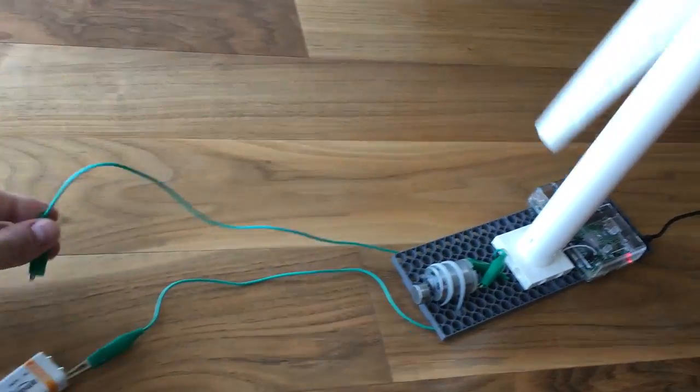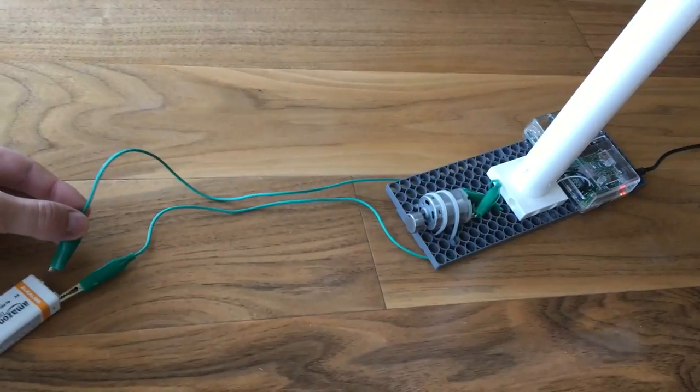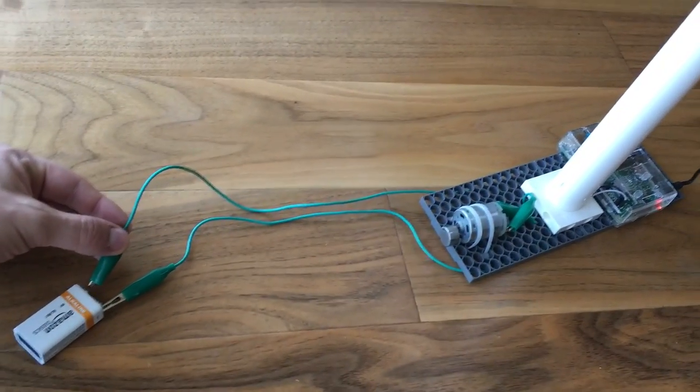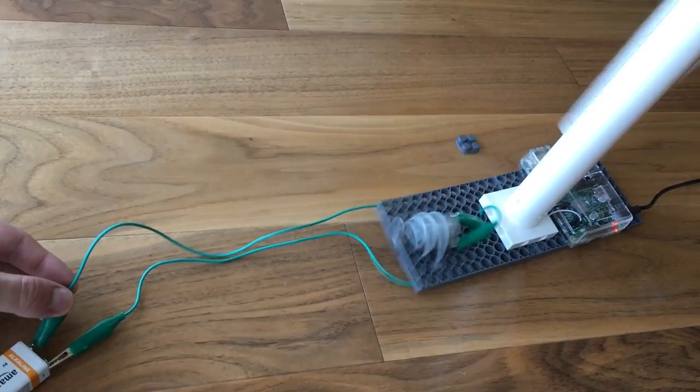So I'm just going to plug this terminal into the 9-volt battery and let it vibrate for more than 500 milliseconds. Oh, shoot. Okay, so I just broke it.